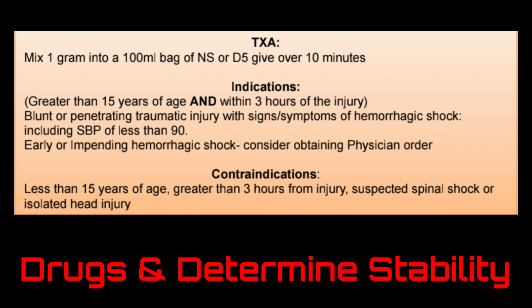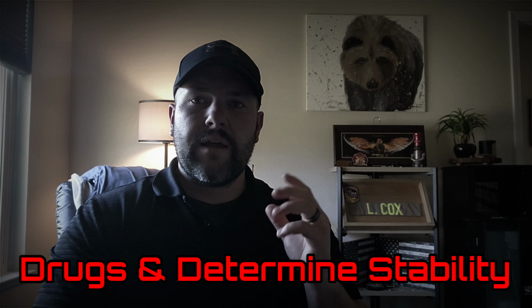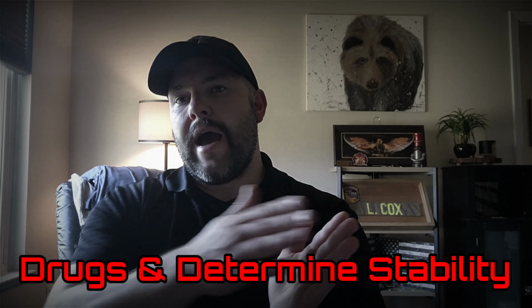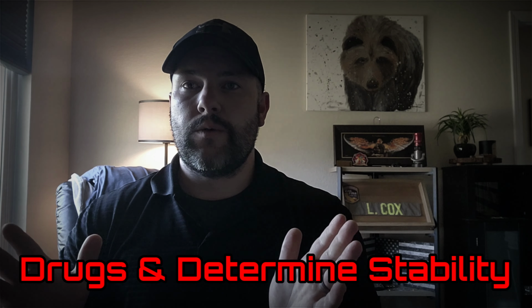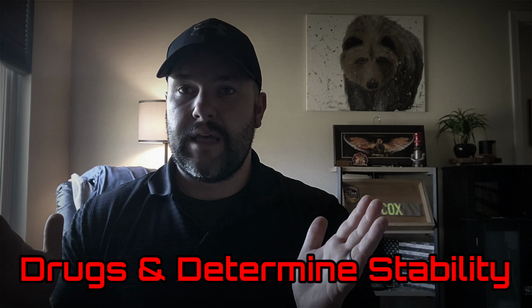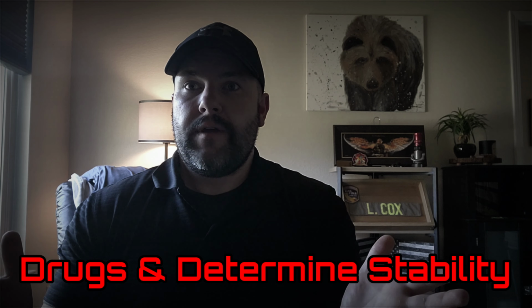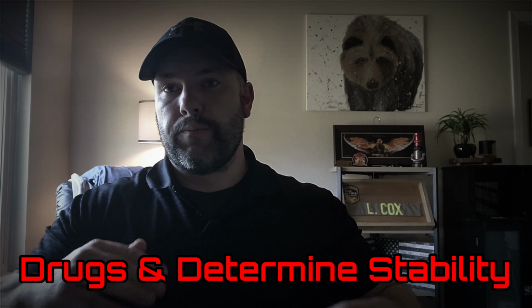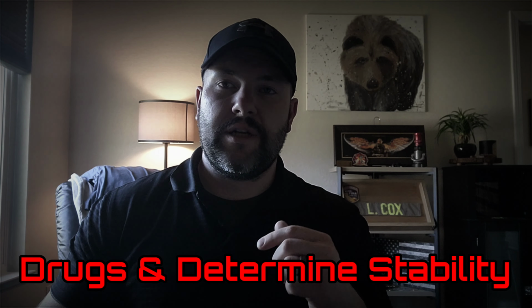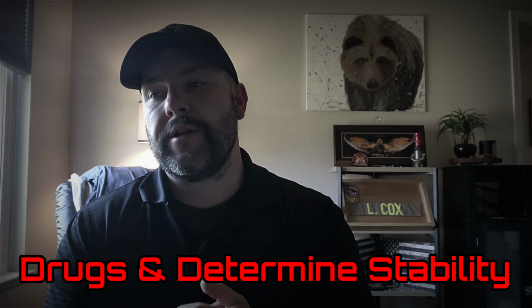And then part 2, the second thing that D stands for, and that is determination of stability. Now this is at the very end because as we sweep through our bleed algorithm, this is allowing us first to stabilize what we can, and as we're stabilizing, we're getting a feel for how are they responding to the fluid that they're being given? How are they responding to the positioning? How are they responding to the oxygenation? How are they responding to the airway treatment?